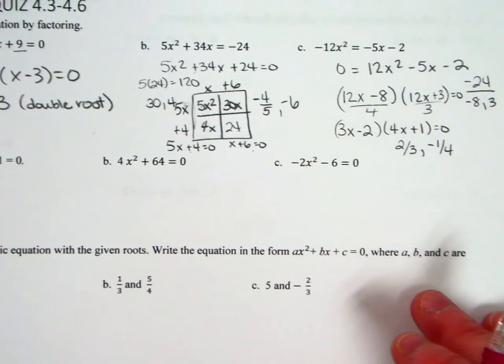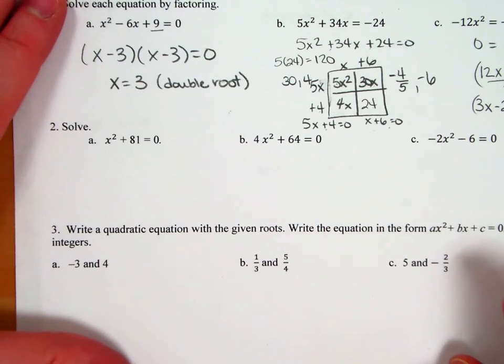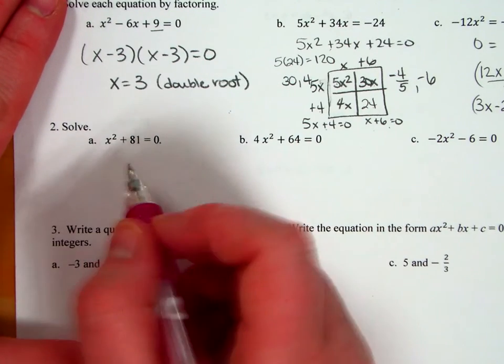Answer is going to be 2/3 and negative 1/4, setting each part equal to 0. And you guys weren't able to see any of that, so I moved that work over now. These ones here, you do it however you want.